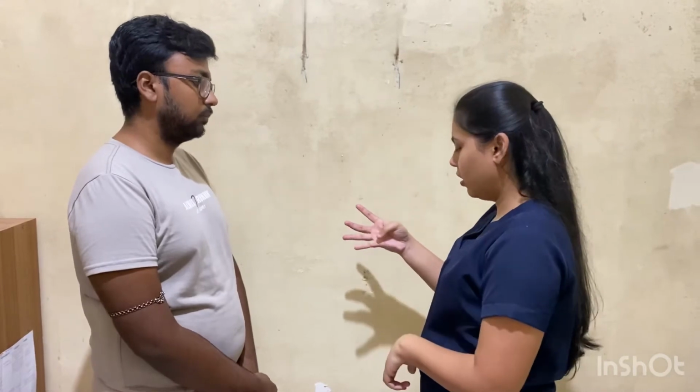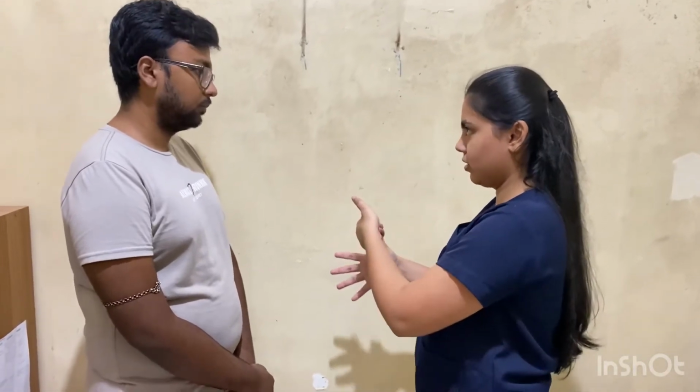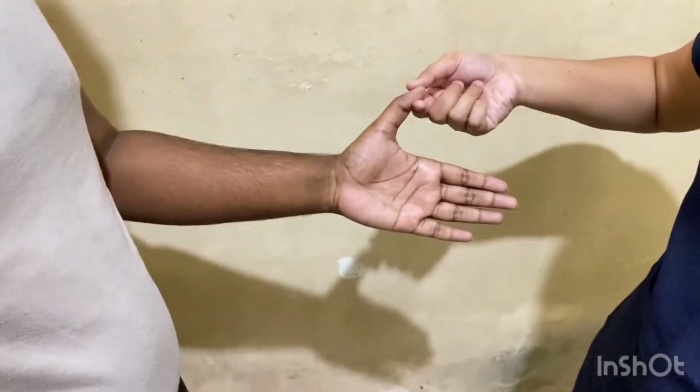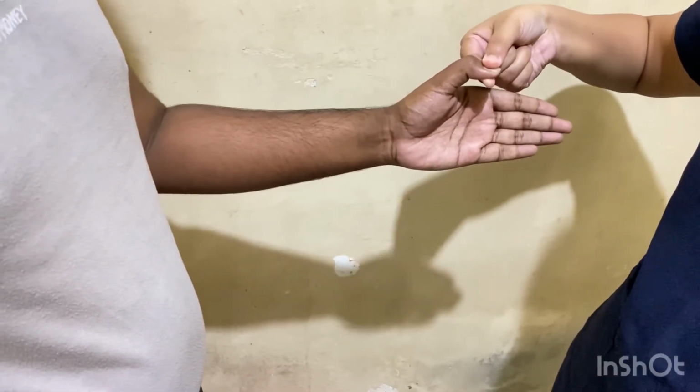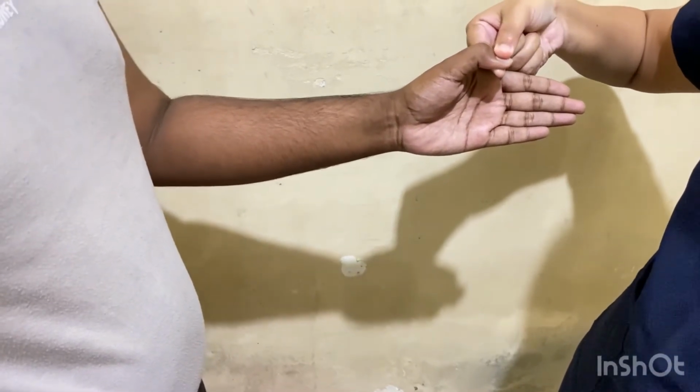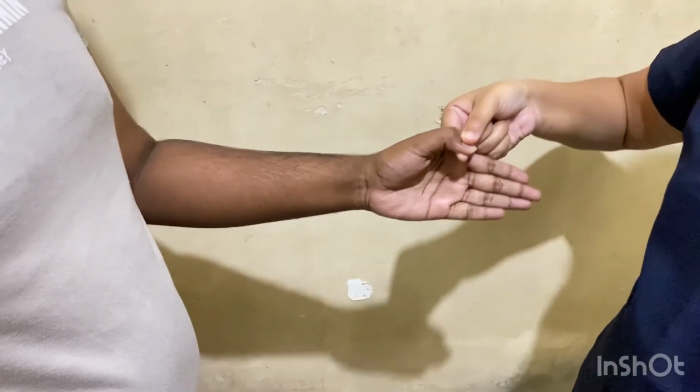Now we'll be testing for opposition, that is a function of C8, T1 and the median nerve. For that, you have to try to touch the tip of your thumb to your little finger and I will resist you. Okay. Now try to touch your little finger. Okay, you may relax.